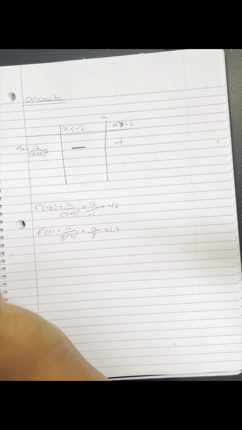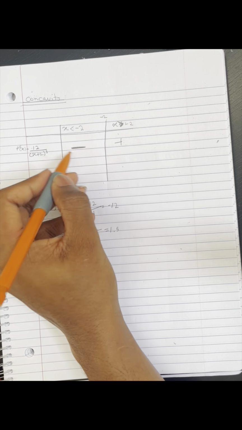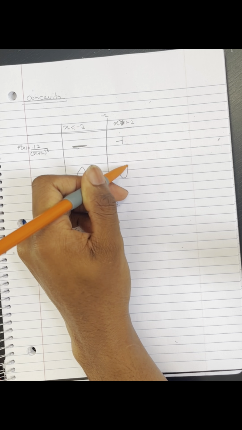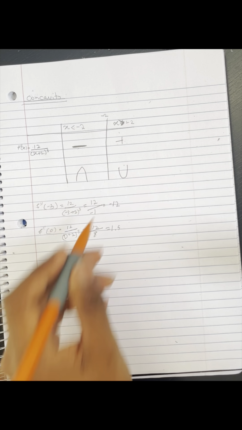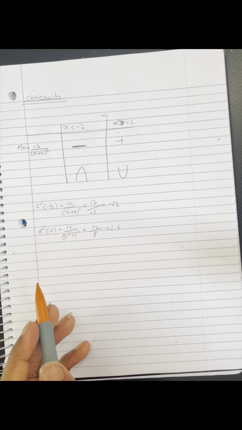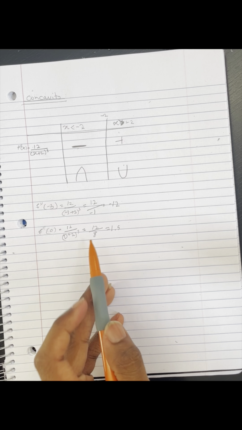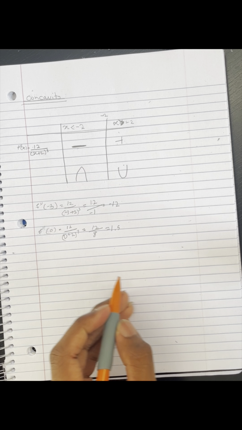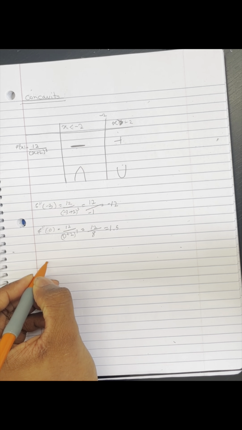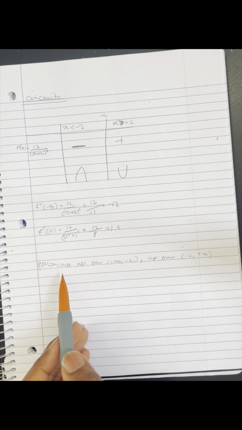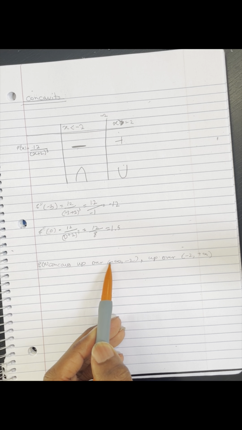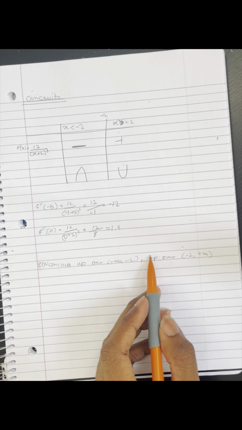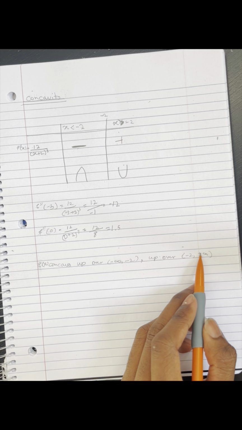Therefore, this interval is positive. So since this is negative and this is positive, this concaves down and this concaves up. Therefore, f of x concaves down over negative infinity to negative 2, and concaves up over negative 2 to positive infinity.